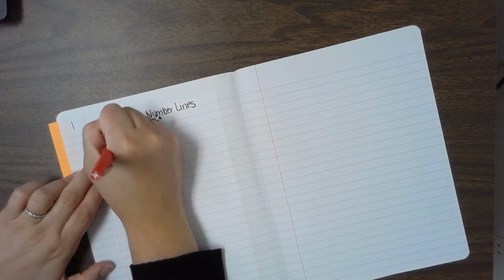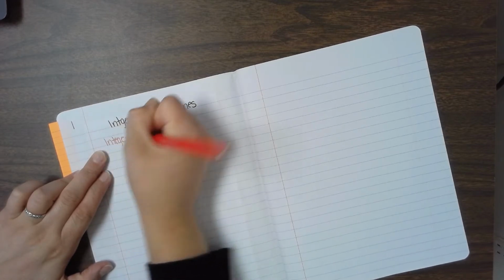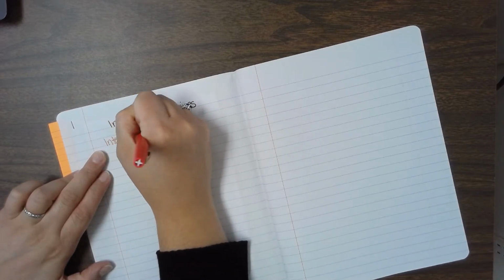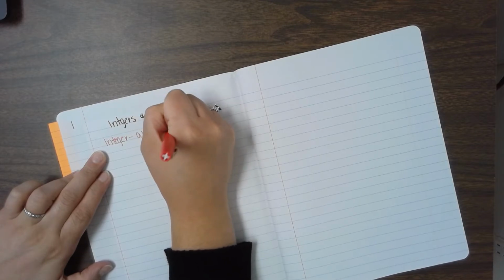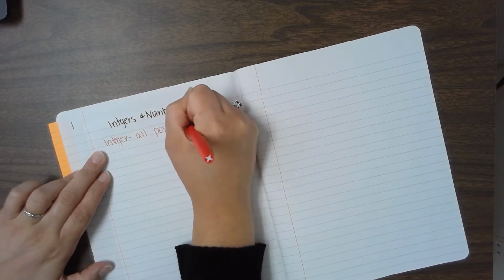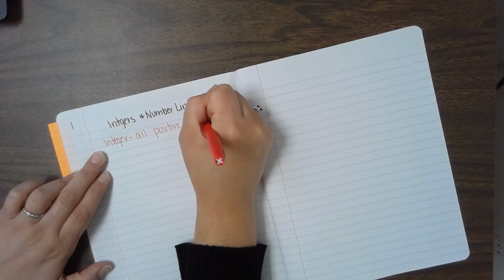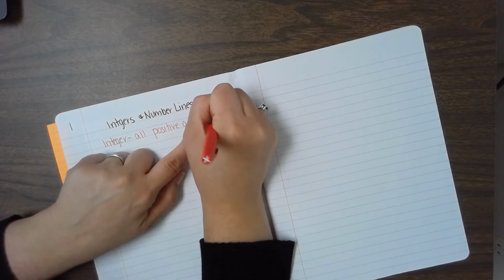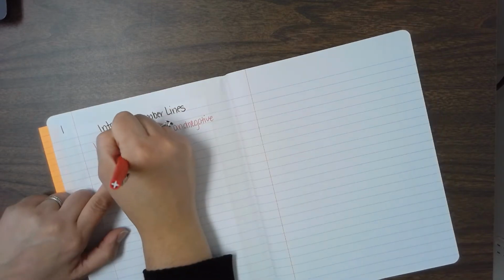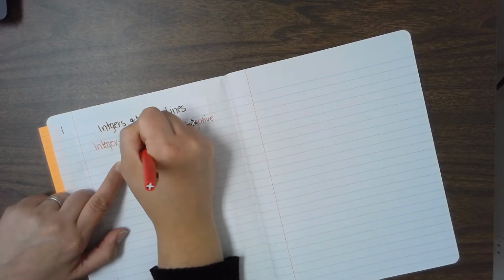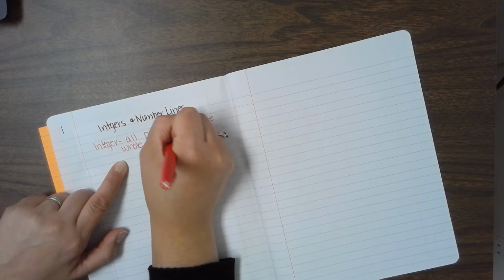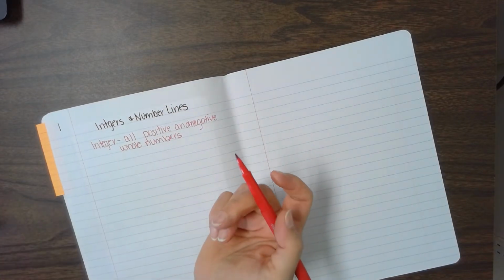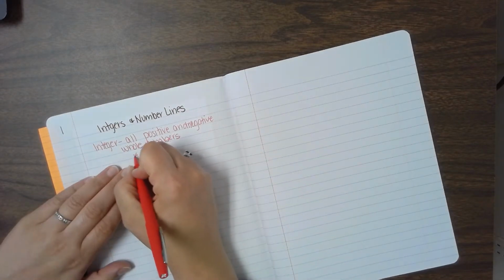So an integer is all positive and negative whole numbers. Okay, well, what does that mean? We're going to put a little side note.